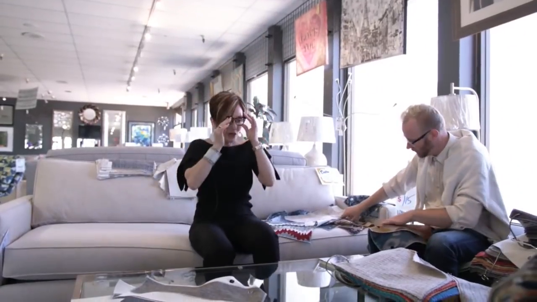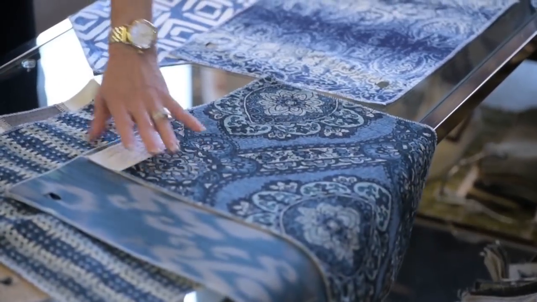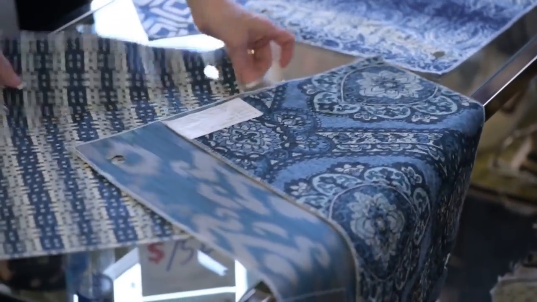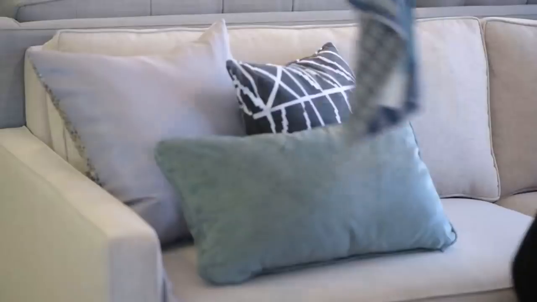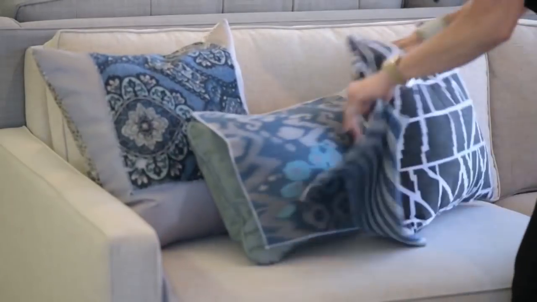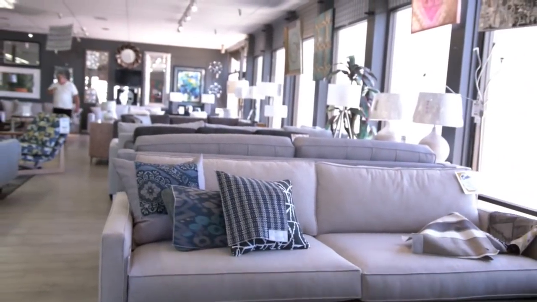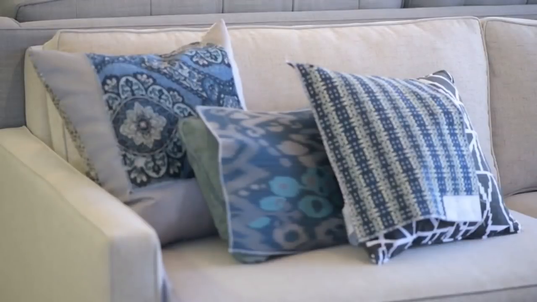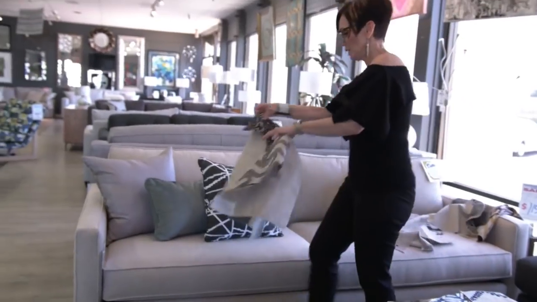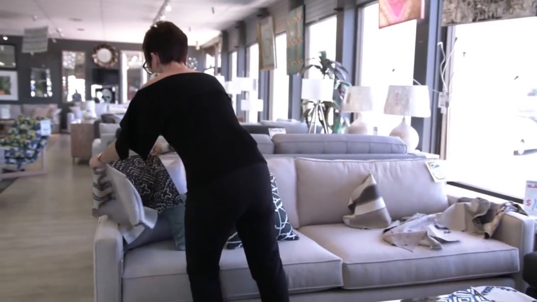So right now we're just trying to get some print options of what's available at this store. And from there we're going to build our sofa and the rest of our furniture in here. So let's do a little trial here. So if we were to stand back and look at that as a combination, I think it's interesting. Okay, let's try this tribal look.